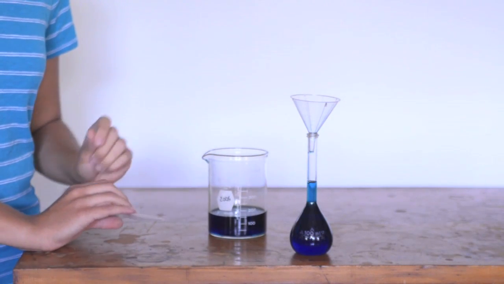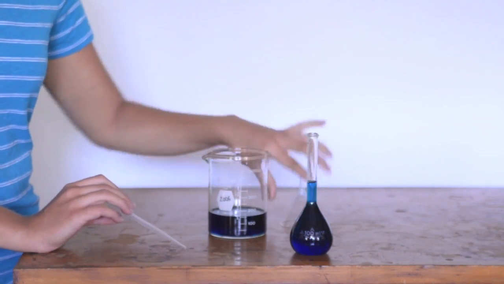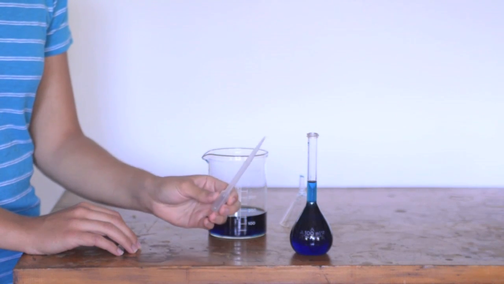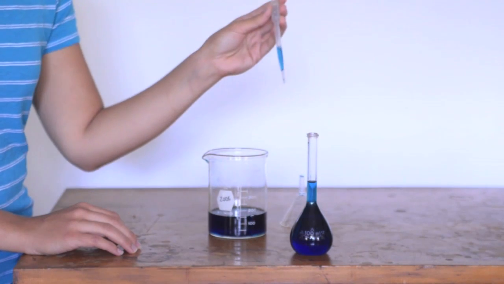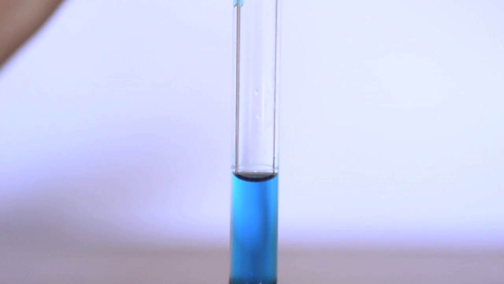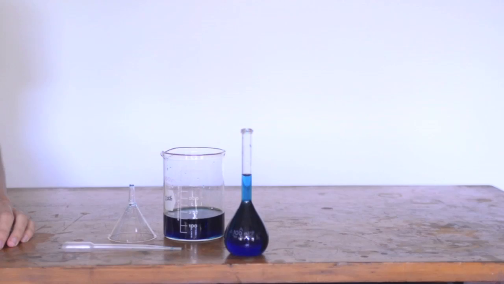One of the things you'll want to do is fill the flask about 90% of the way full or so. Then once you get close to the graduation mark, you want to use a transfer pipette, one of these plastic pipettes which you may find in your lab drawer, and just simply suck up a little bit of solution and then start to drip it into the flask to avoid overshooting the graduation mark. And now you can see that we have a full flask.